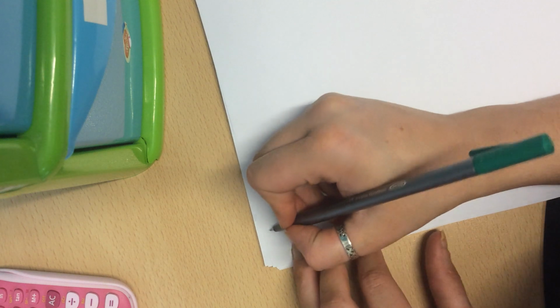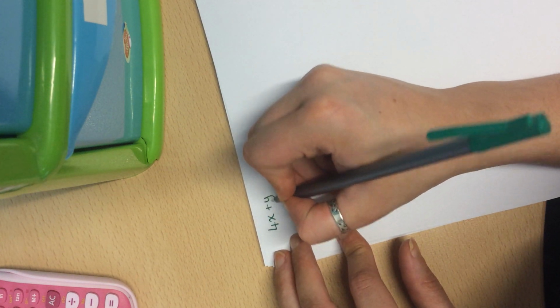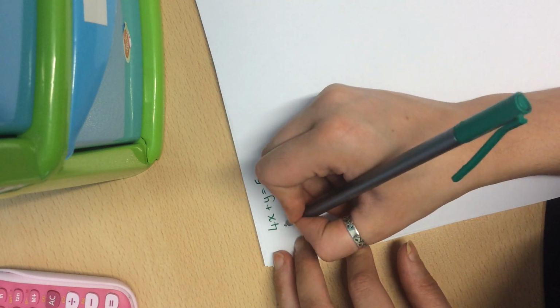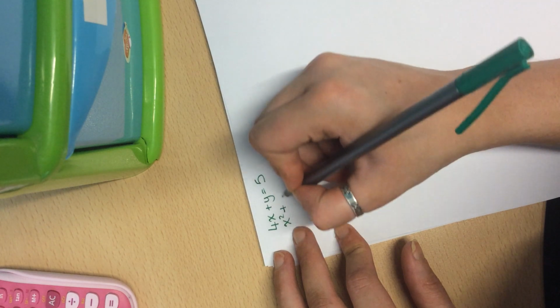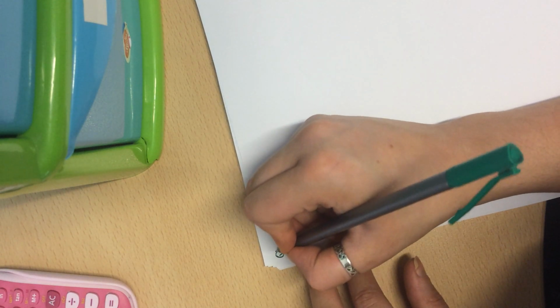Okay, so ladies and gentlemen, we're going to look at the simultaneous equations now. And the one on the 2019 mock was this question. 4x plus y equals 5 and x squared plus y squared equals 13. So this was question 2b.